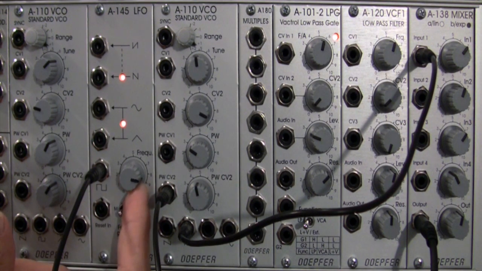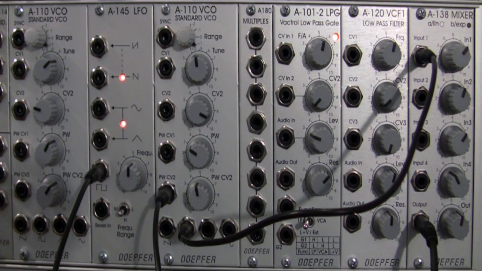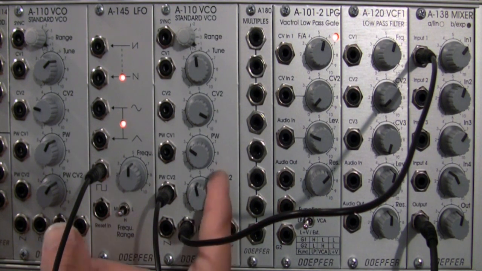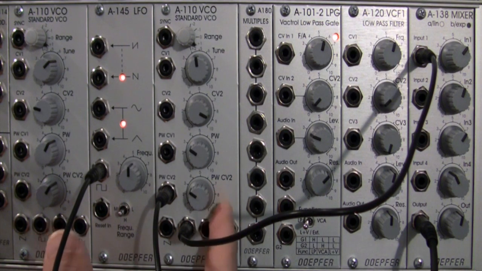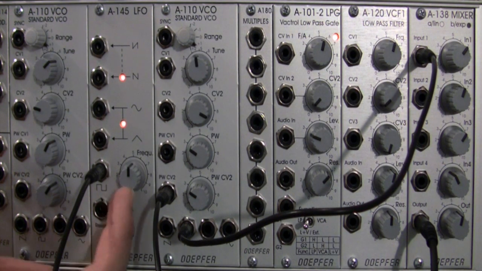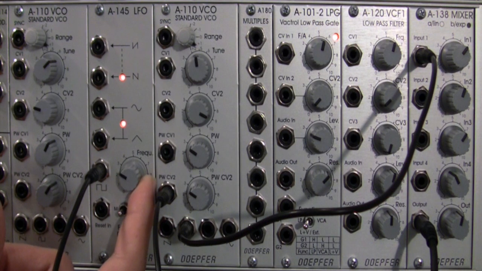And I can adjust the frequency of my LFO to get a slightly different timbre. Or I can now adjust the level of my input of modulation until I find something that I'm kind of fond of. Let's try the frequency down some.